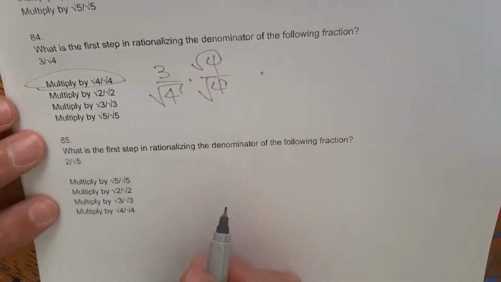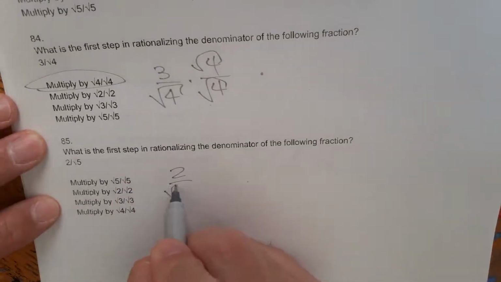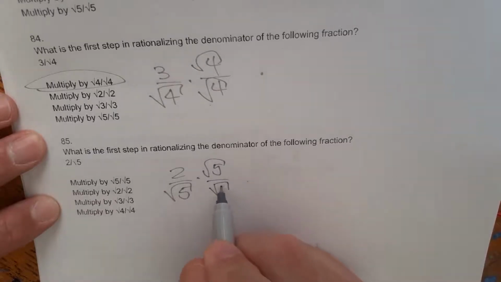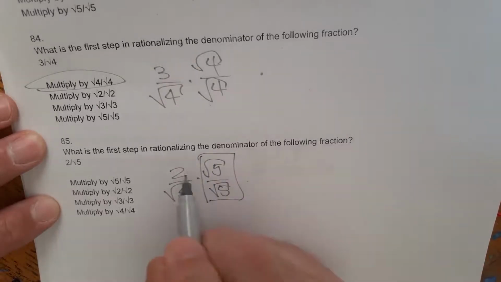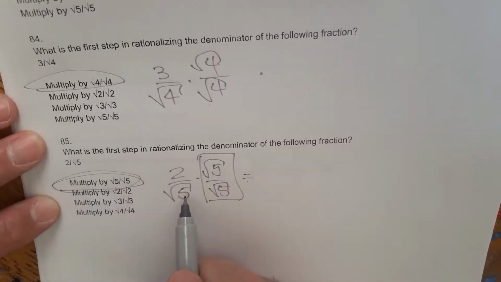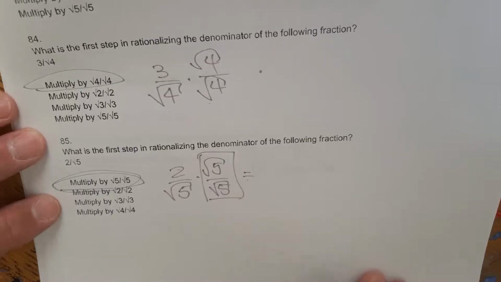And they take it one last step. If you had 2 over radical 5, what would you multiply it by? Radical 5 over radical 5. And that's a 1. And you'd multiply through the top and the bottom. So it's going to be, I hope you're seeing the pattern. Whatever radical you're trying to get rid of in the denominator position, you multiply by the same thing over itself.